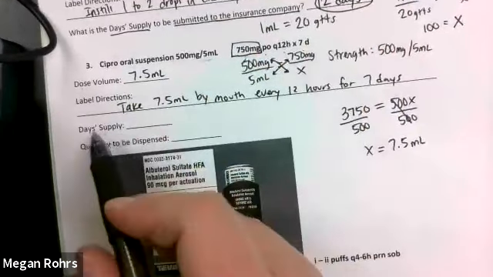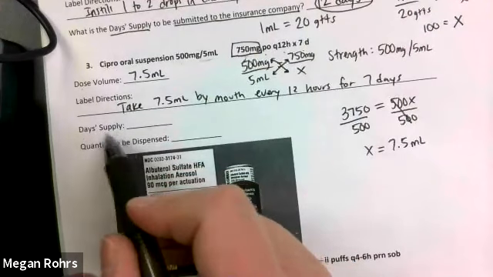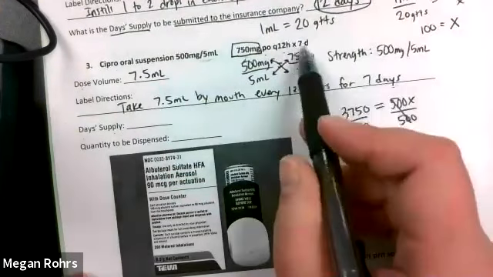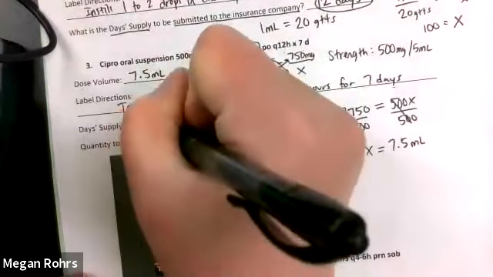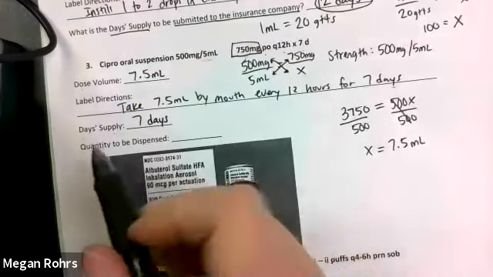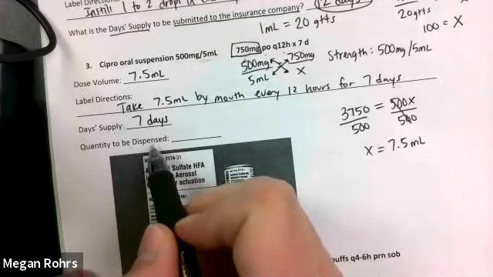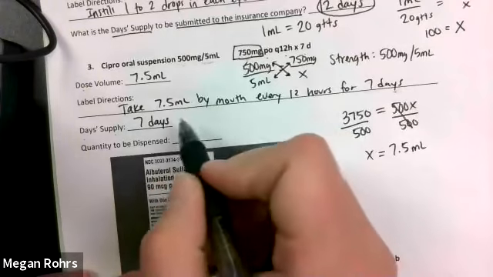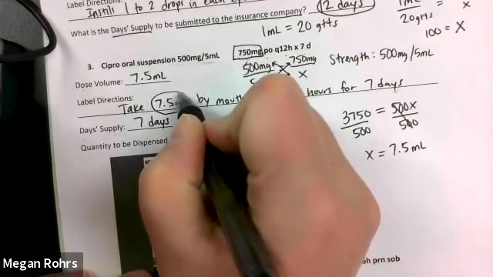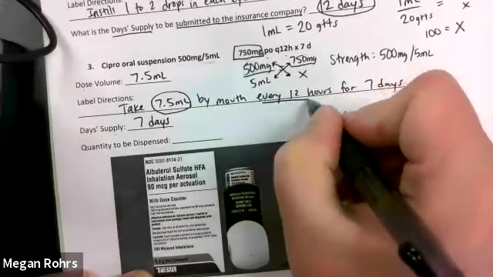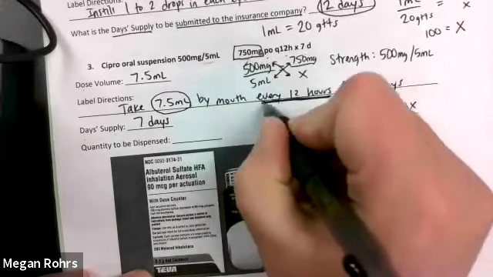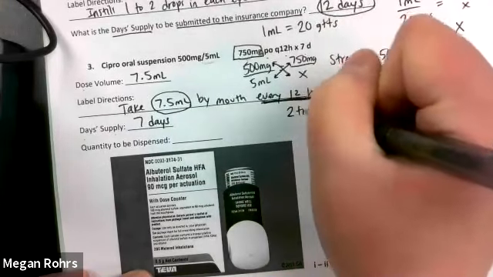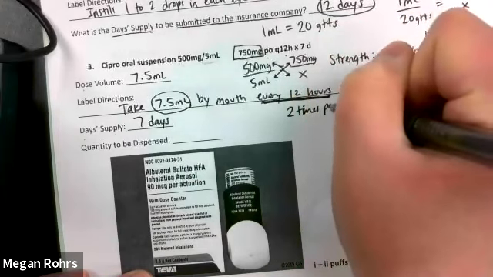Now, the next question asks, what's the day supply? So how long is this prescription going to last? It tells us in our SIG that it's going to last a total of 7 days. The quantity to be dispensed is our dosage, so we look at our dose. We're taking 7.5 mL every 12 hours. There are 24 hours in a day, and 24 divided by 12 gives us 2 times per day.